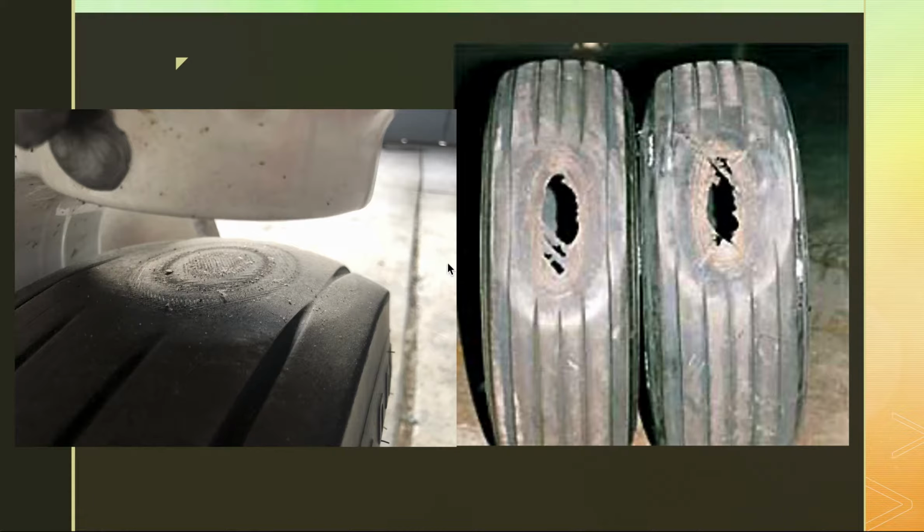It's really disheartening to see brand new-ish tires that have flat spots on them. These are pretty egregious there. These landed with the brakes locked is what happened over here. You've got a lot of tread life, a lot of life left in this tire, but now it's worn all the way through to the cords because somebody locked up the brakes on it.